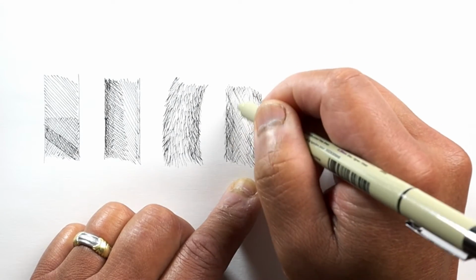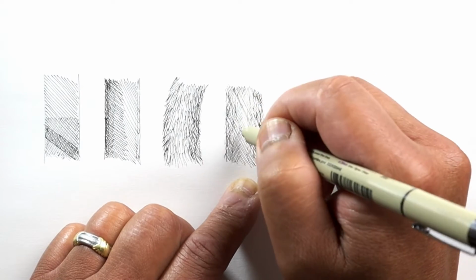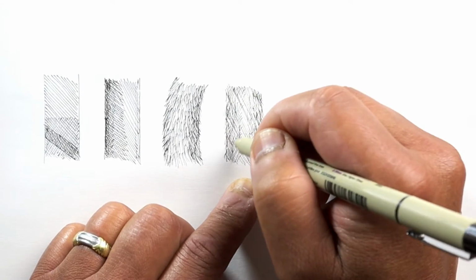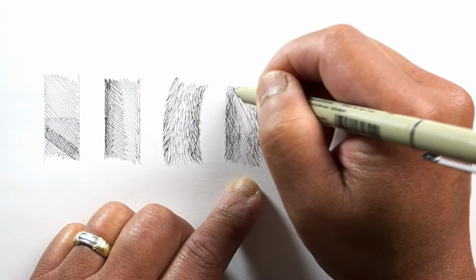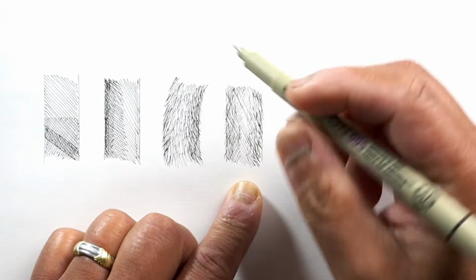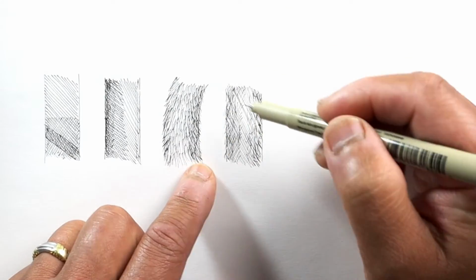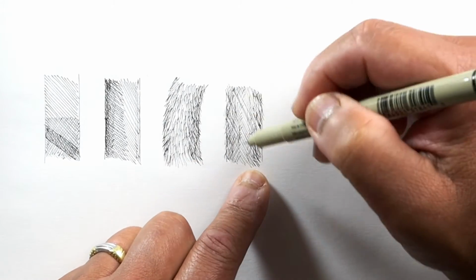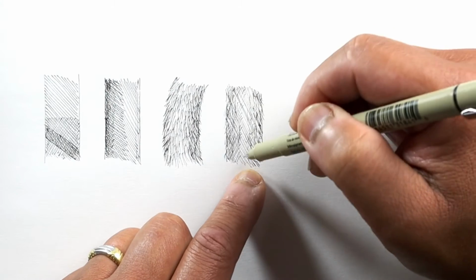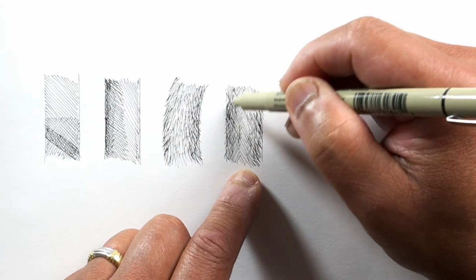So we've got a ragged surface here, but you also have value in the same way that you have value here as far as dark shadows here. But here we're using straight lines towards the middle to show the middle gray area.